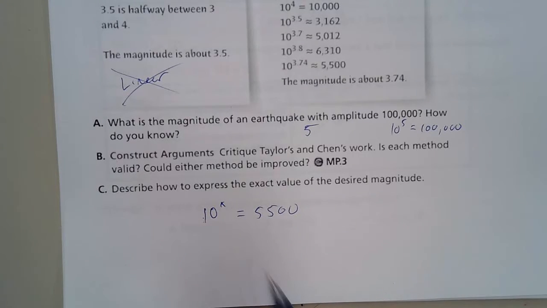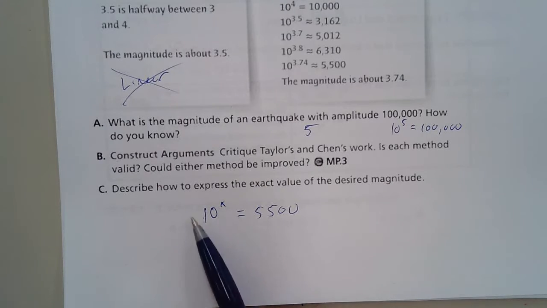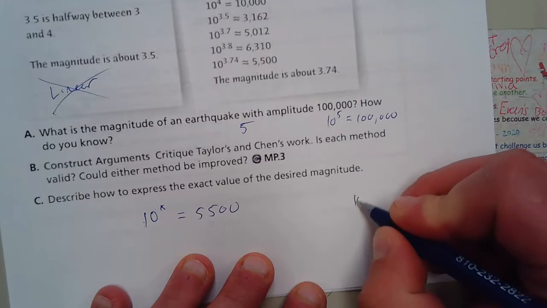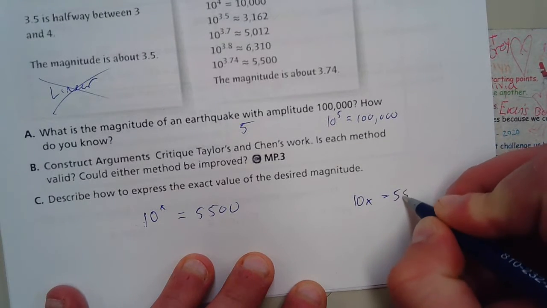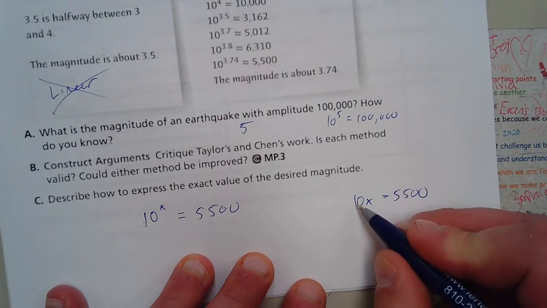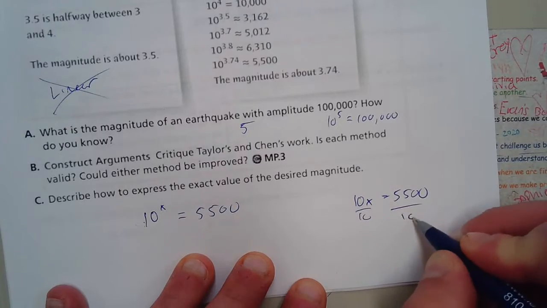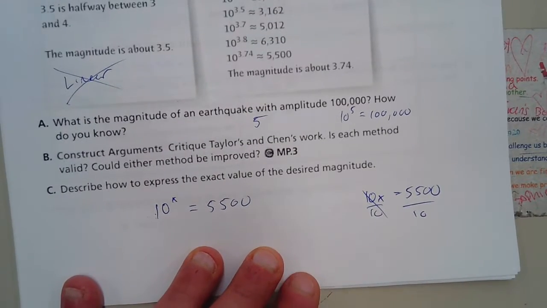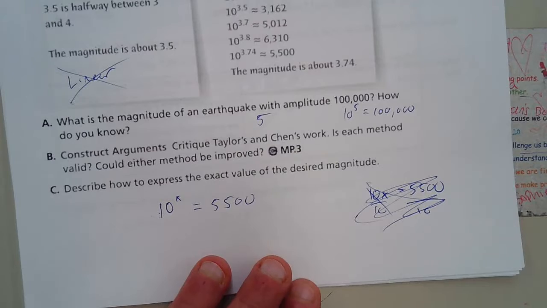You've never seen it before. At least you never learned it in any math class we've had so far. Most things where you have an x, there's an opposite operation. For example, this is not the problem, but if you had 10 times x equals 5,500, you'd be like, oh, the opposite of multiplying is dividing. So I divide both sides by 10 and I solve it that way. Okay, this isn't multiplication, so we don't do that.